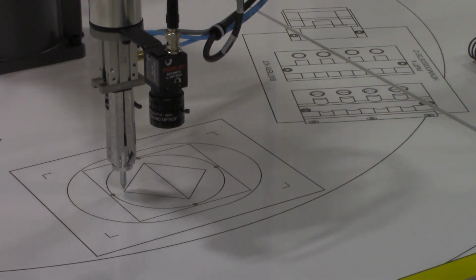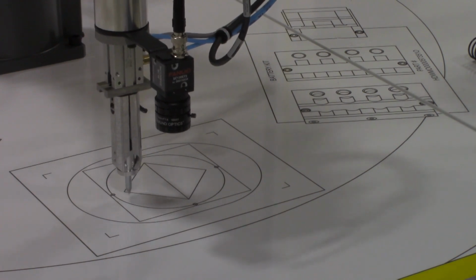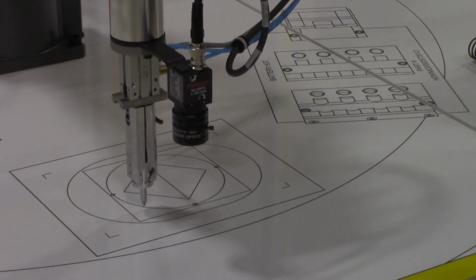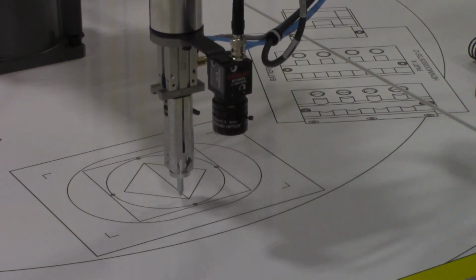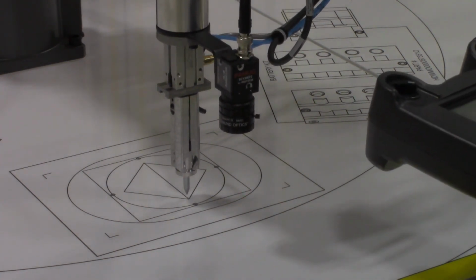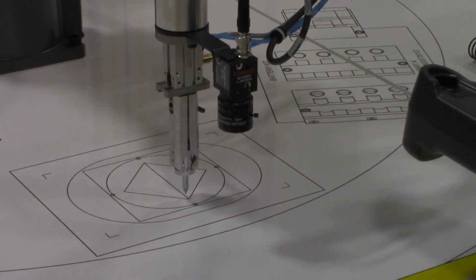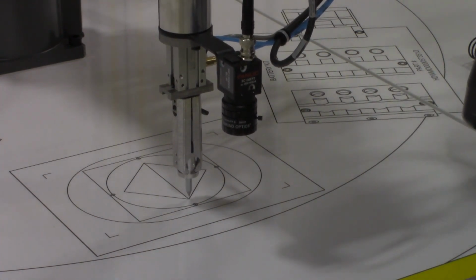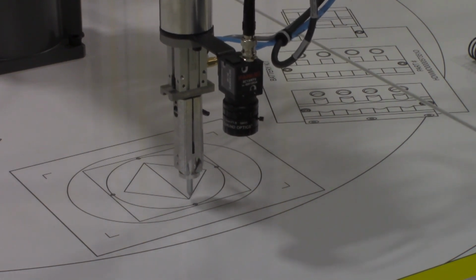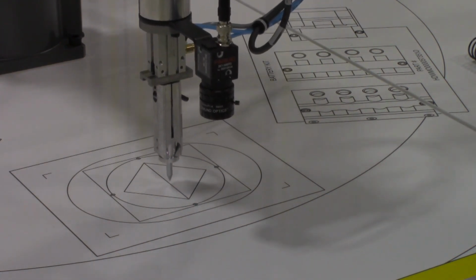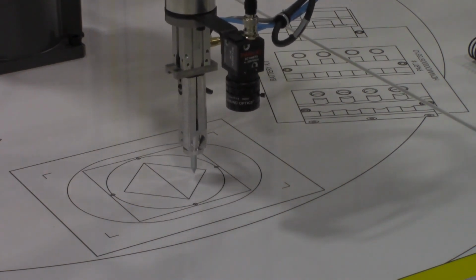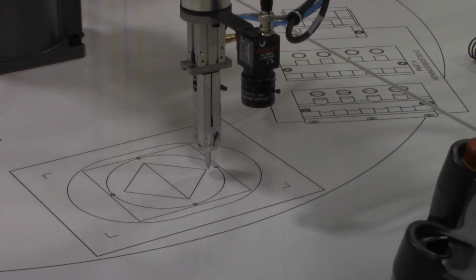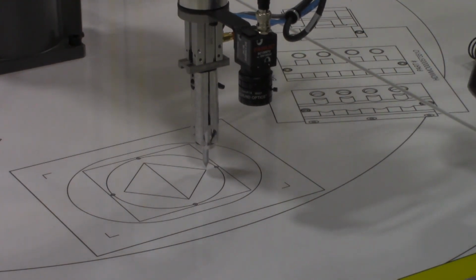So shift point to record. Now we're going to go X positive, Y positive, shift point to record that. Got a couple more to go. So X negative to get to the next value. So there it is, and shift point.